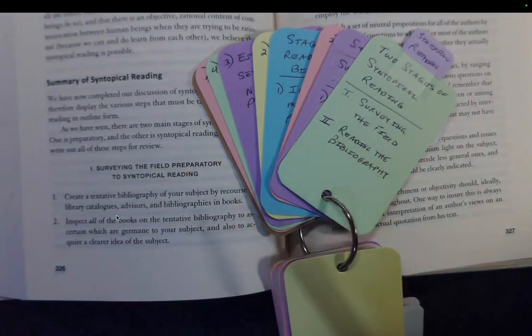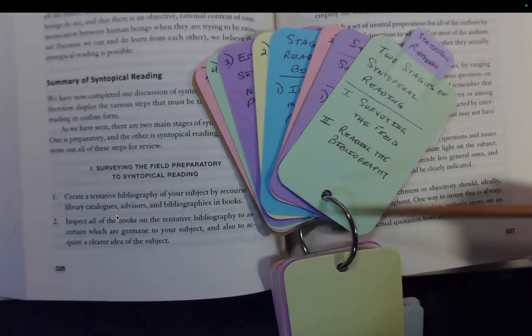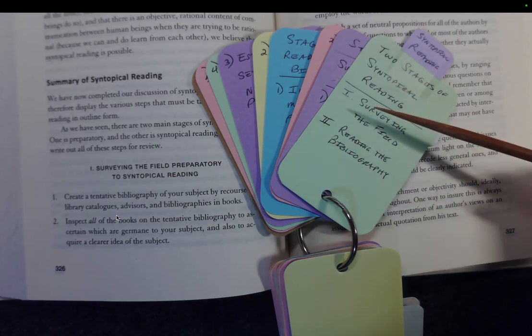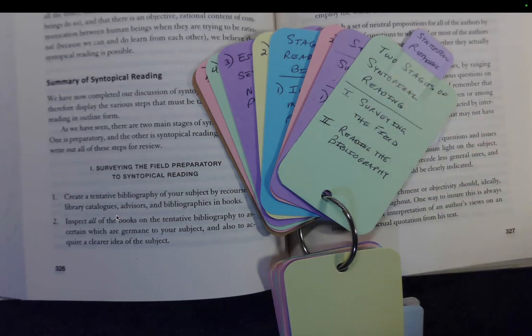Now, we noted before that if you just want to analytically read one book and then analytically read another book and analytically read yet another book, possibly all in the same field, you would be able to do those independently and even at different times, maybe years apart.